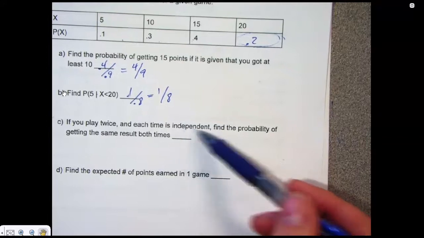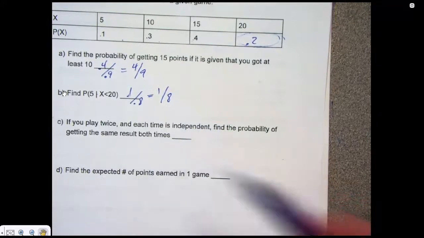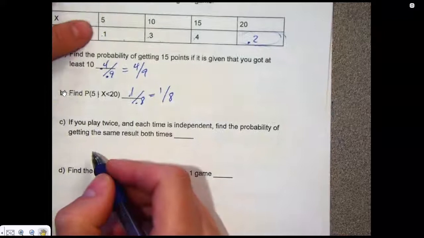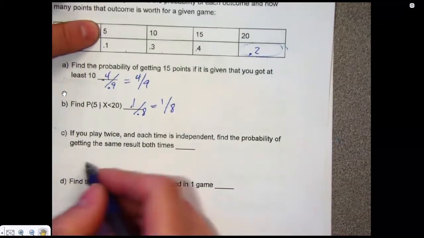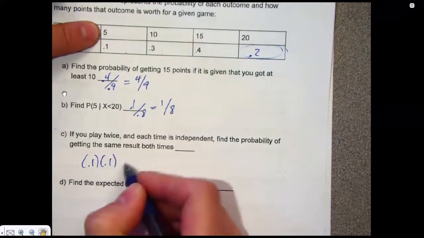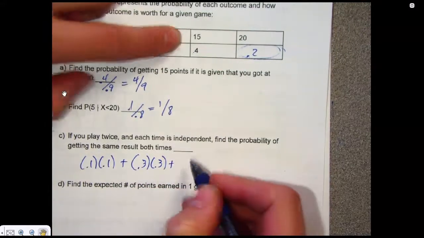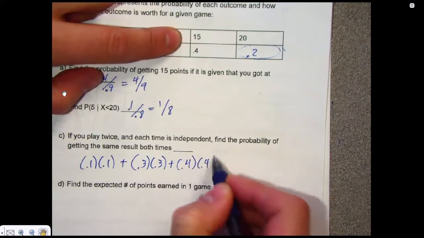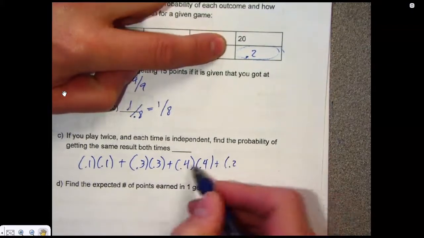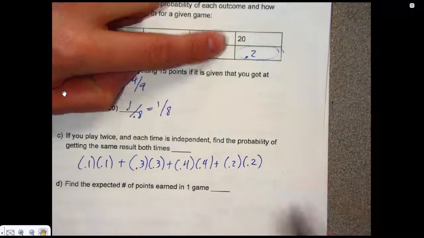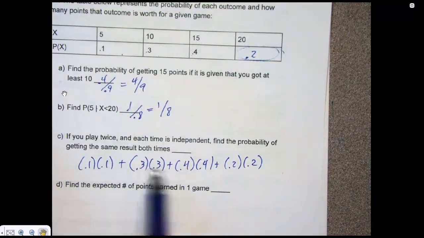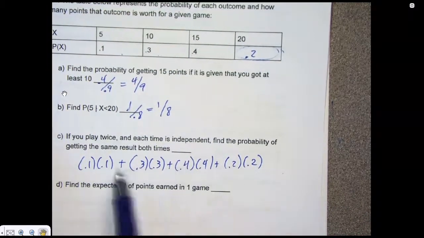Play twice. Each time is independent. So that means we can multiply. Find the probability of getting the same result both times. So the probability of getting a 5 and then another 5 is 0.1 times 0.1. The probability of getting a 10 and then another 10 is 0.3 times 0.3. 0.4 times 0.4. And then 0.2 times 0.2. And it could be this, or this, or this, or this. And remember, or means add.